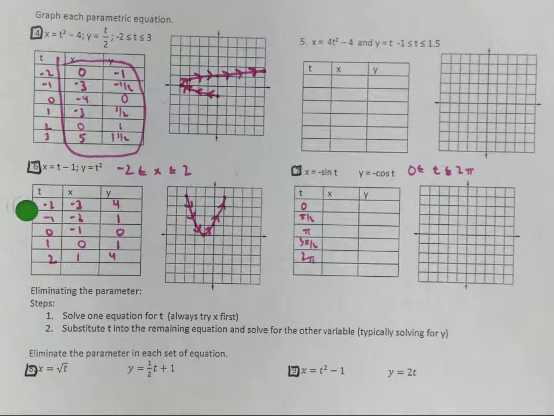Please don't tell me I can't figure this out. This is like Tricky Tuesday. Sine of 0, cosine of 0, sine of pi over 2. But remember, what's in front of that sine and cosine? You got to multiply by negative 1.